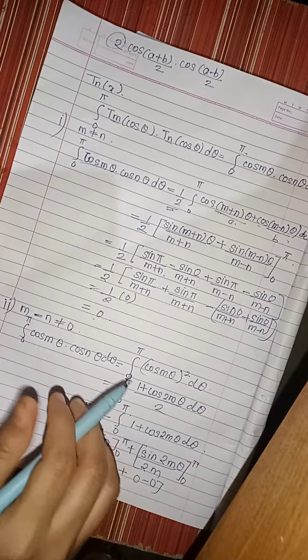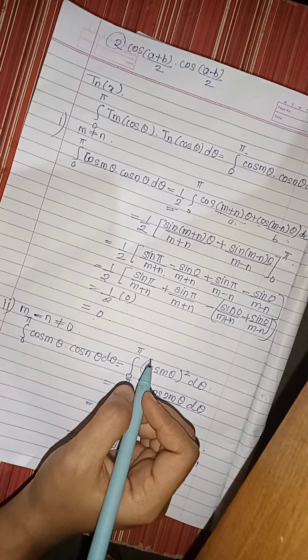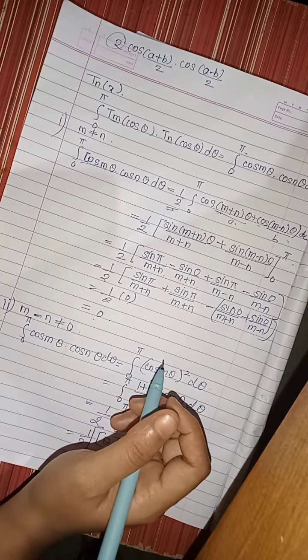So now we'll see the third condition, that is if m is equal to n and it is equal to 0.